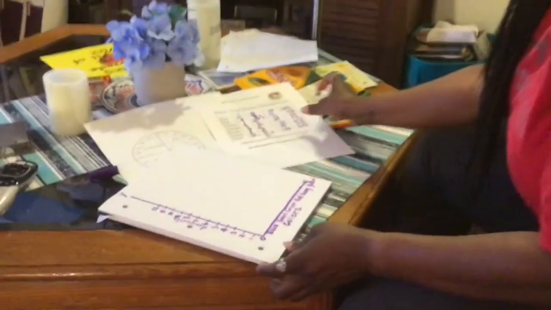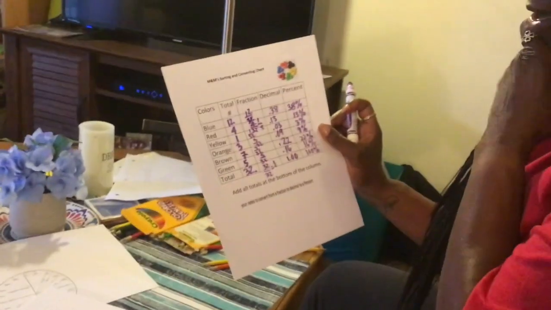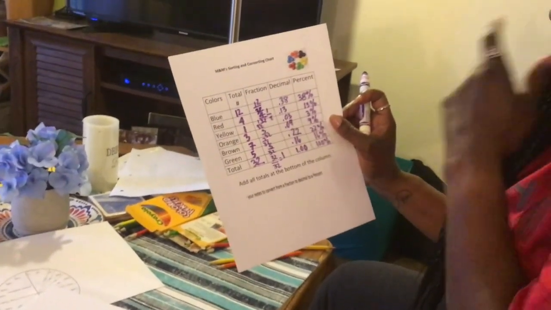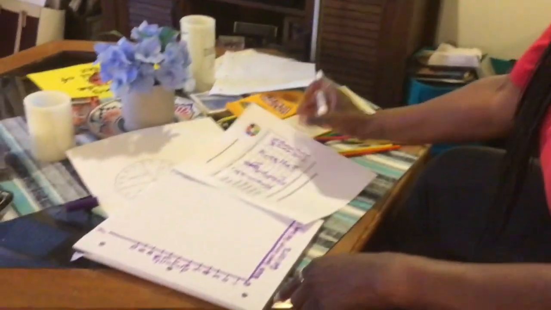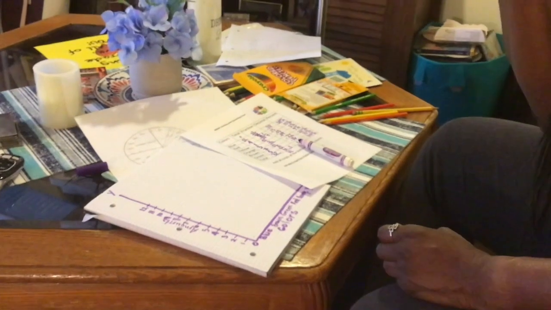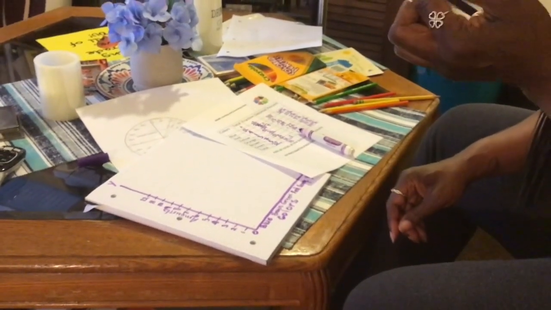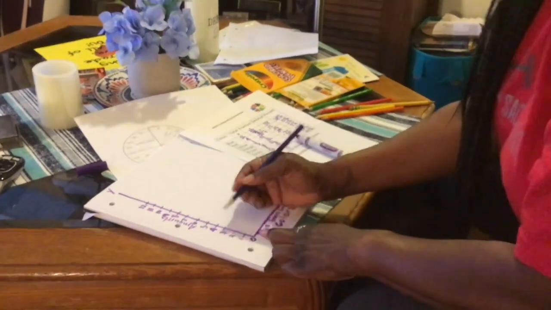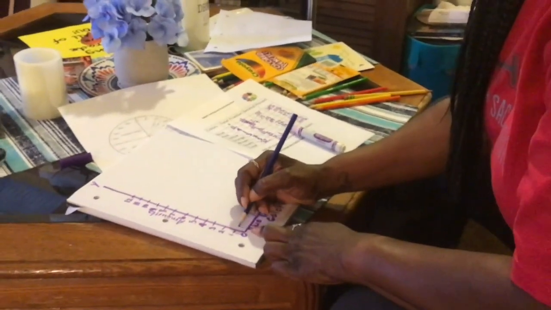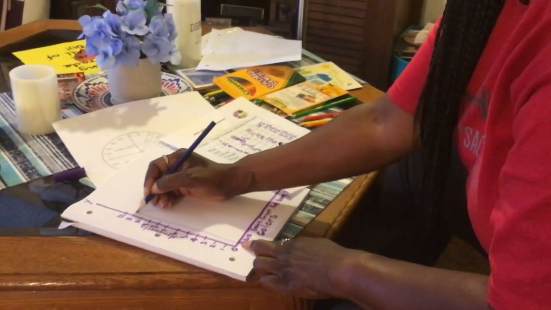All right, so our next thing, after I look at my chart that I created, my sorting chart, I'll notice that blue had 12. So what I'm going to do is start with blue. So I'm going to take my blue color. I could use a marker or a crayon or a colored pencil. And so I'm going to go all the way to the top here and go to 12.